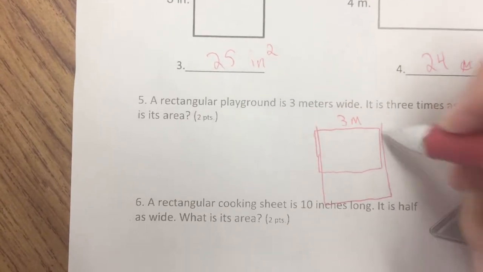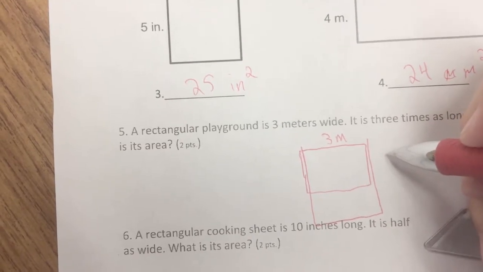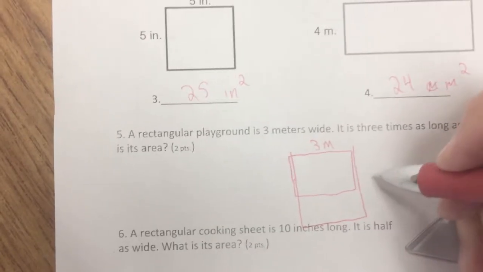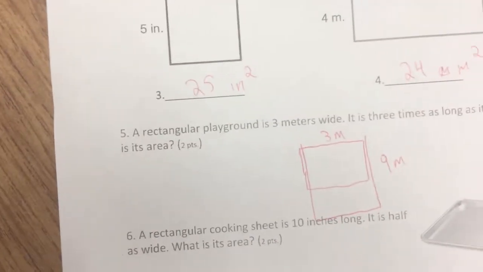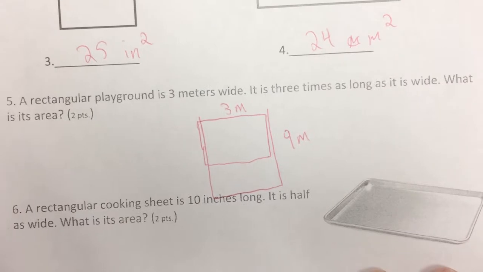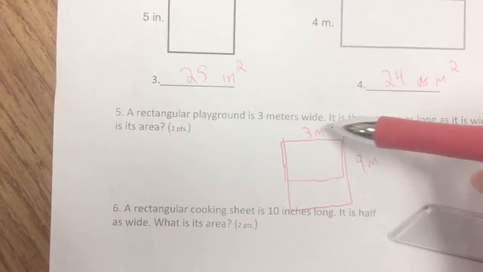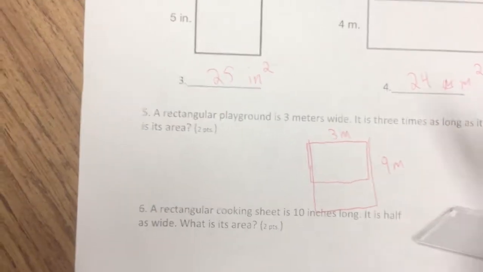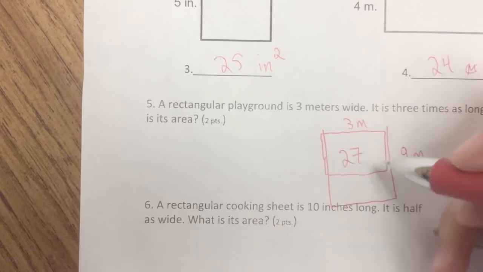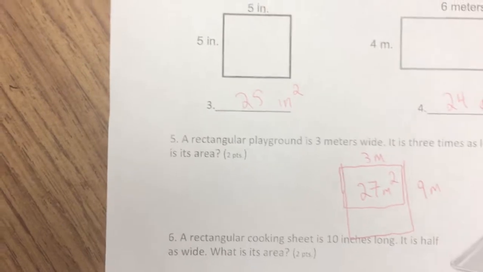I'm now going to just change my picture. So this number on the side must be 3 times bigger. What's 3 times bigger than 3? 9. Because 3 times 3 is 9. So that side must be 9 meters. What is its area? So it's not 3 times 3 is 9 is its area. It's 3 times 9 is 27 meters squared. What is its area?